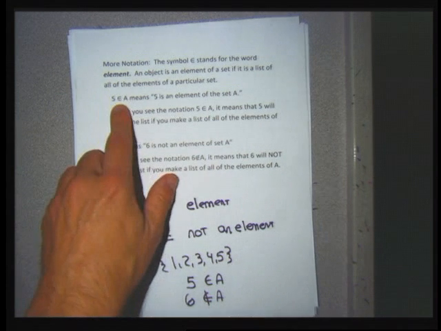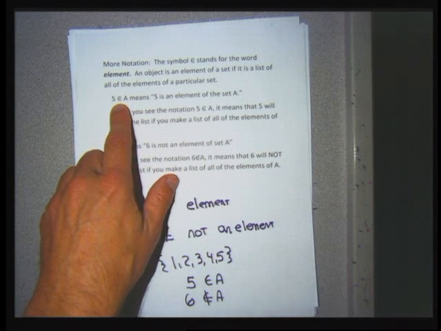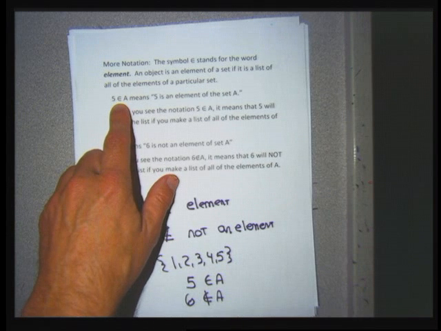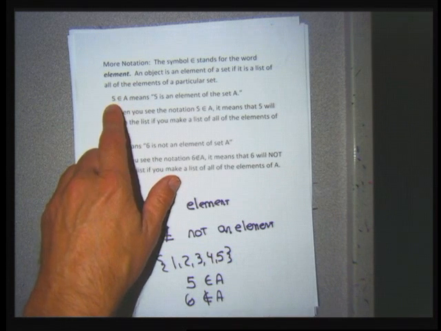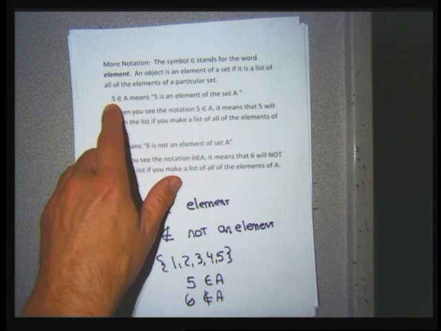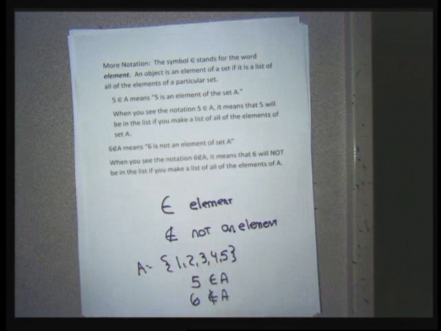I'll use this element symbol every now and then, just because I'm used to using it, and you just need to know that if I see that symbol, then that means 5 would be in the set A, and usually we don't write set braces to the left. Usually what's to the left of that element symbol is something that's not inside set braces, because the elements generally aren't sets. I think that's all I want to say there.